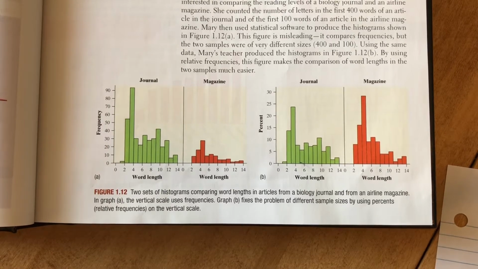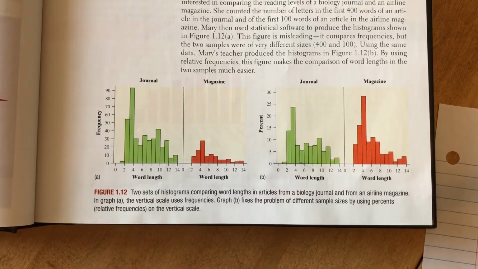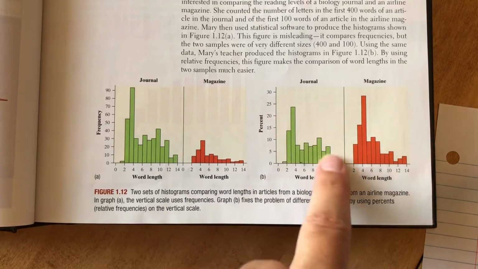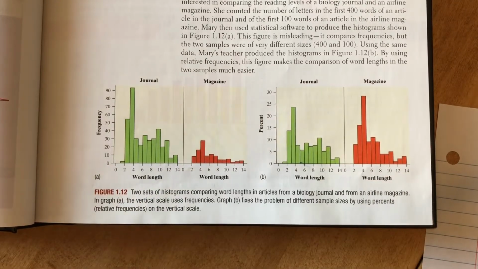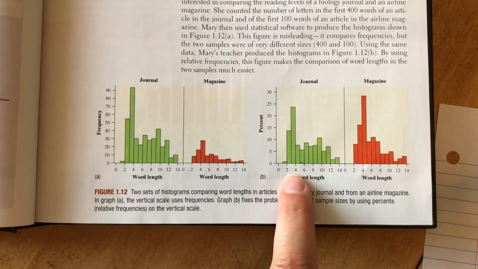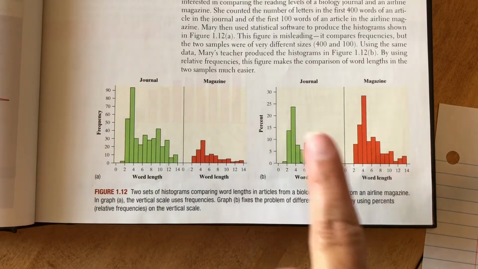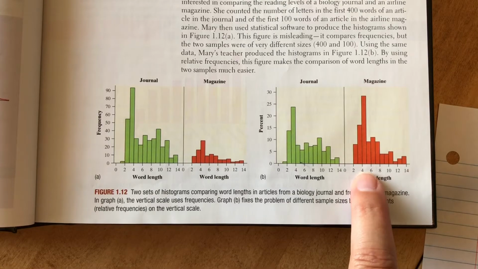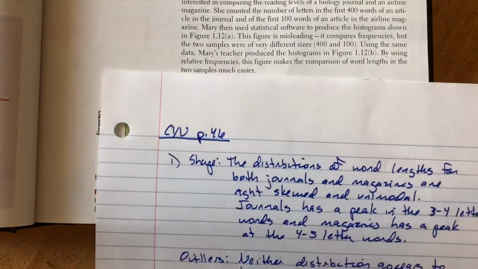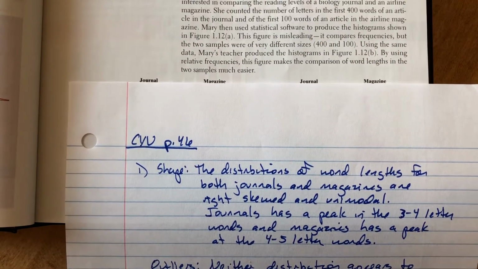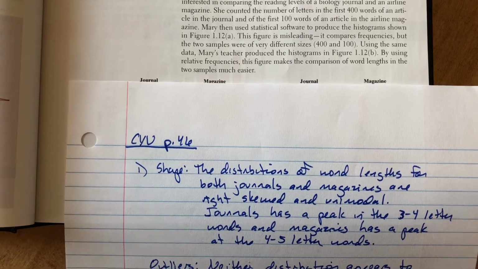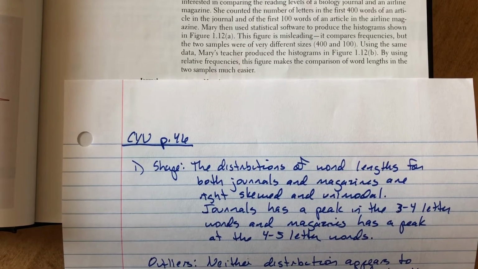So shape. I'm going to say the distribution of word lengths for both journals and magazines are definitely both right skewed, and they're definitely both unimodal. Journals seem to have a peak between 3 and 4 letters, and magazines seem to have a peak between 4 and 5 letters. So that's what I wrote for shape, exactly what I just said. You can stop this and read it, and then start the video back up.